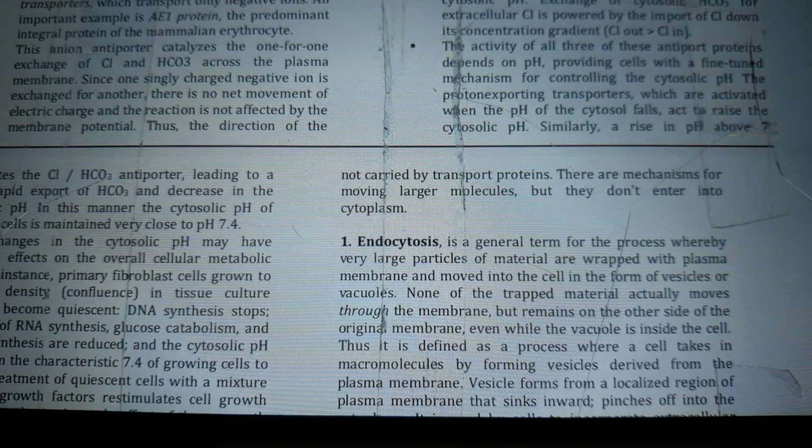In addition to cation antiporters, which transport only positive ions, many cells also contain anion transporters, which transport only negative ions. An important example is AE1 protein, the predominant integral protein of the mammalian erythrocyte. This anion antiporter catalyzes the one-for-one exchange of chloride and bicarbonate across the plasma membrane. Since one singly charged negative ion is exchanged for another, there is no net movement of electric charge and the reaction is not affected by the membrane potential.